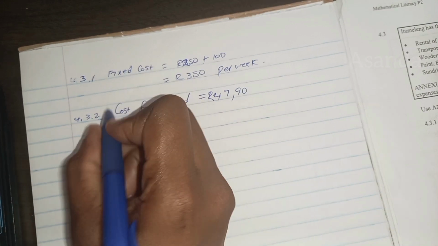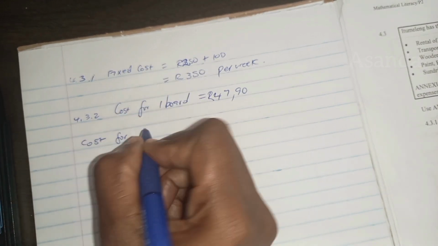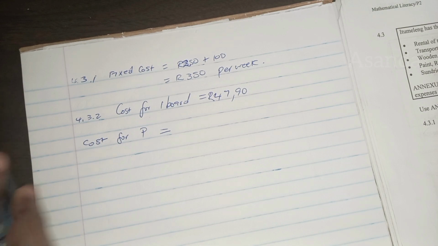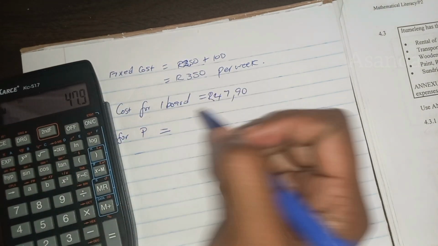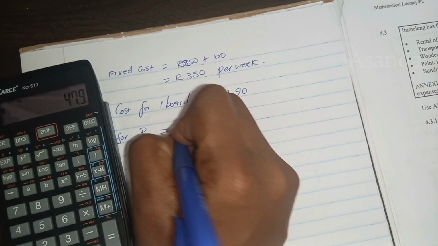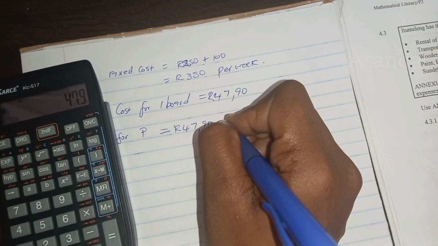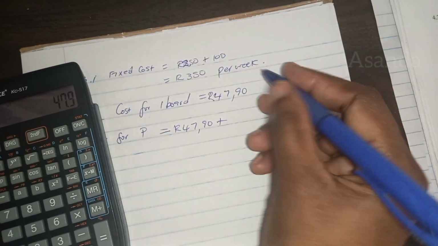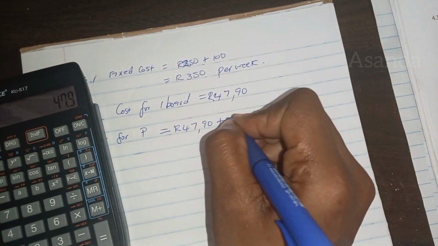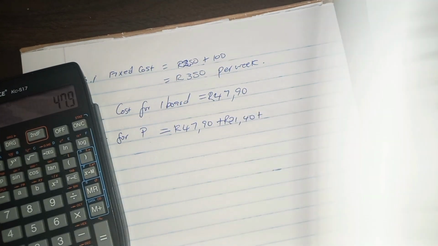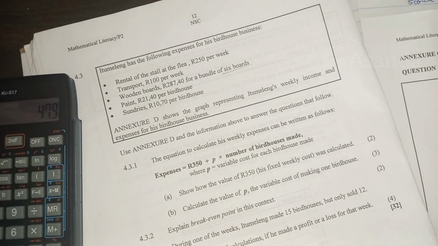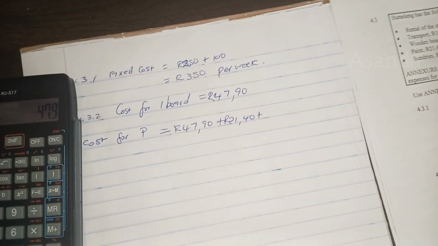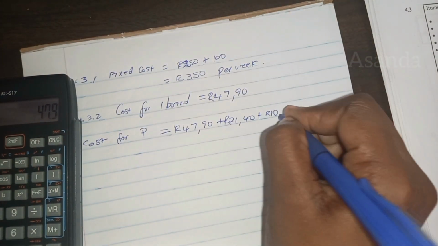And then we're going to say, okay, so cost for P. And then we find out what P is, which is the variable cost for one birdhouse. We have the board for 47 rand 90 plus the birdhouse paint, 21 rand 40, plus sundries or extra expenses, 10 rand 90, all the extra things that you might need there, like the nails and stuff they didn't give us. So that would be the cost for all of that.